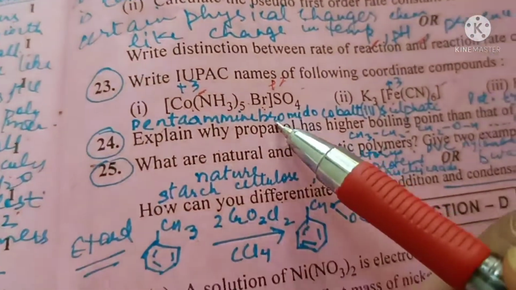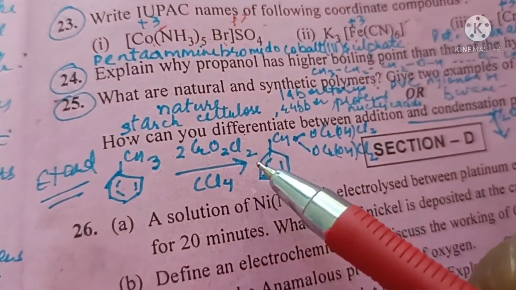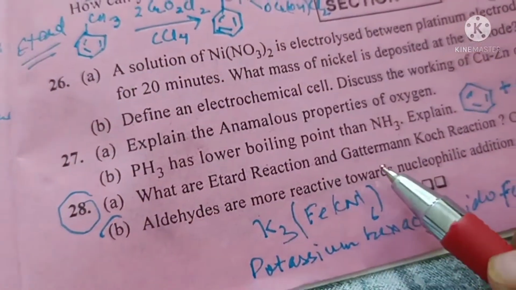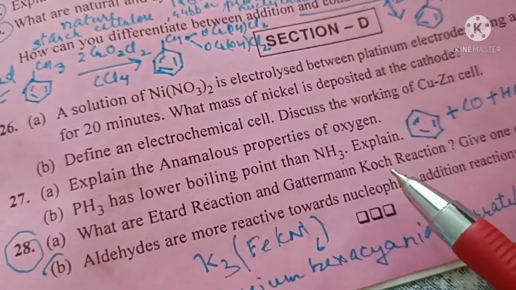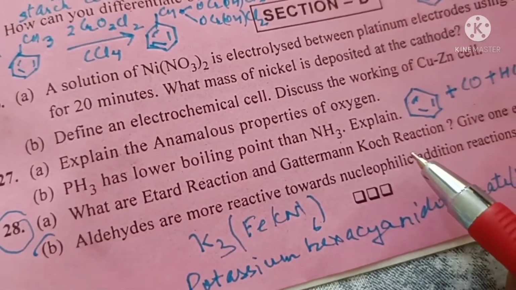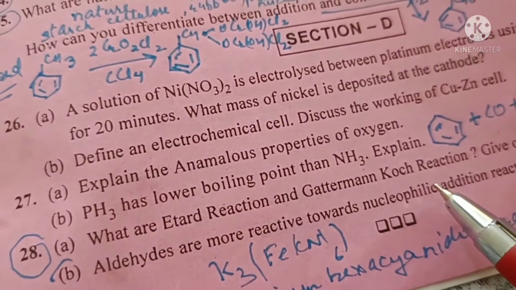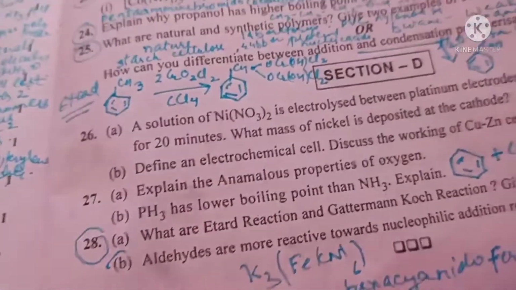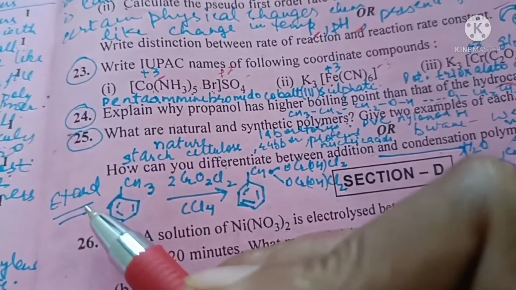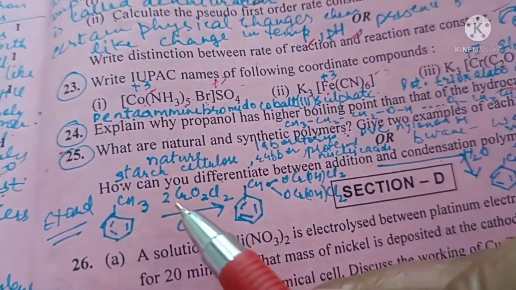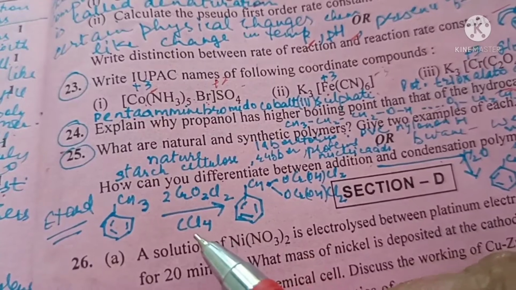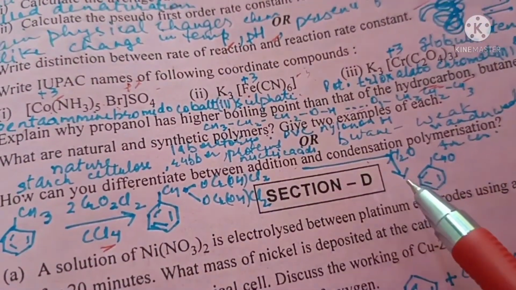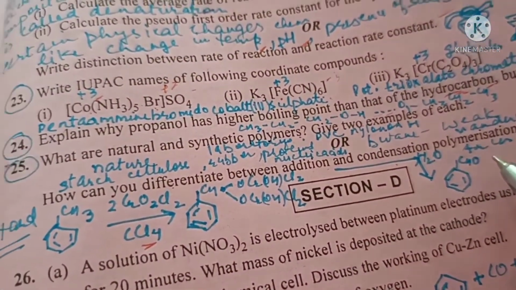Then next is what are Etard reaction and Gattermann-Koch reaction? In Etard reaction, toluene is oxidized with chromyl chloride in presence of carbon tetrachloride to form this product, which finally releases benzaldehyde.